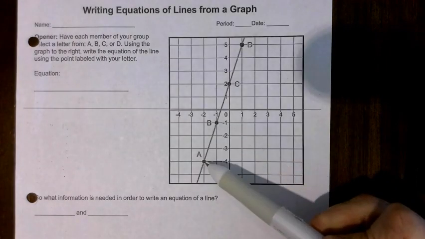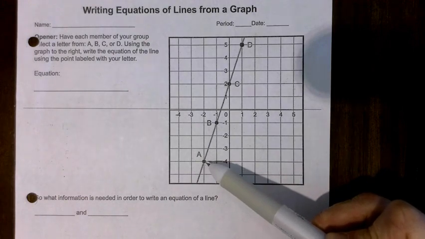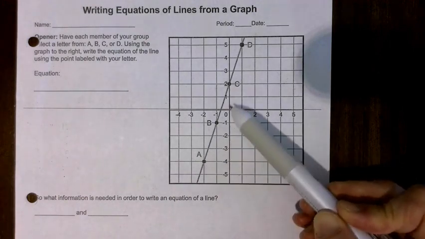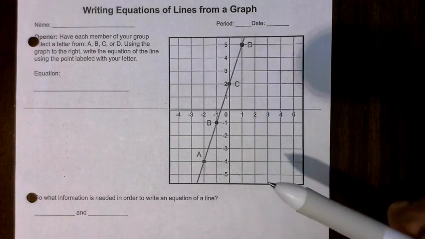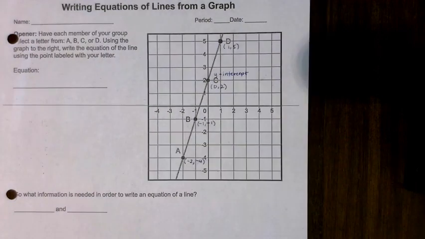I want you to pause the video and write down the coordinates for A, B, C, and D. So hopefully now you have your points written like here, and if not, please label your graph.